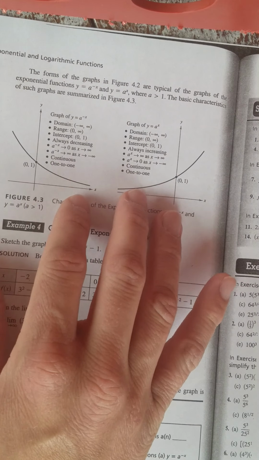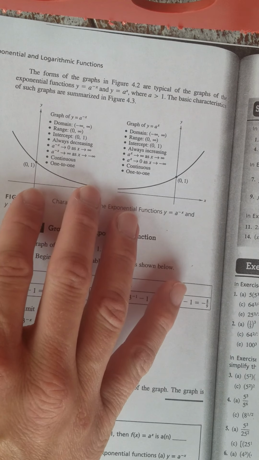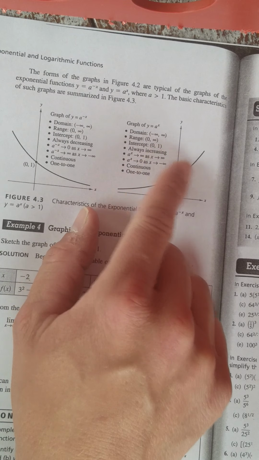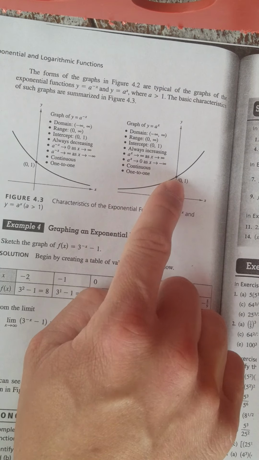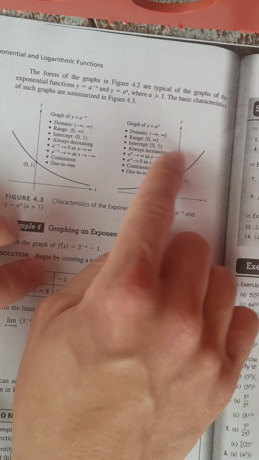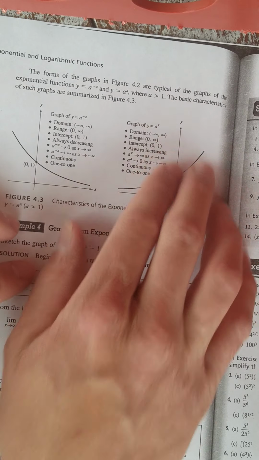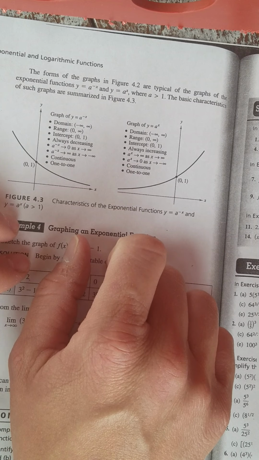On page 296, there are some real elaborate descriptions of the graphs. For example, the graph y equals a to the x power is a curve that goes through 0, 1. It increases very sharply. Its domain is all reals. Its range, the graph stays above 0. There's a y-intercept.